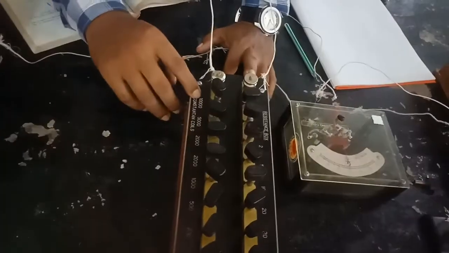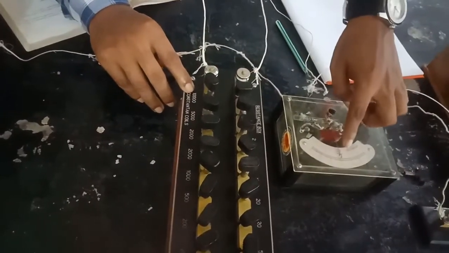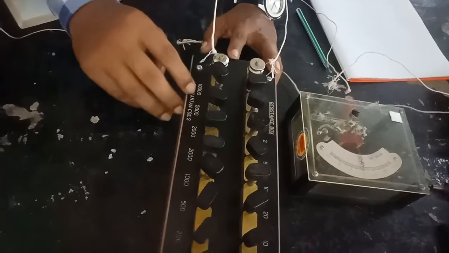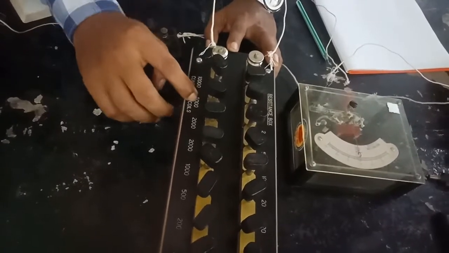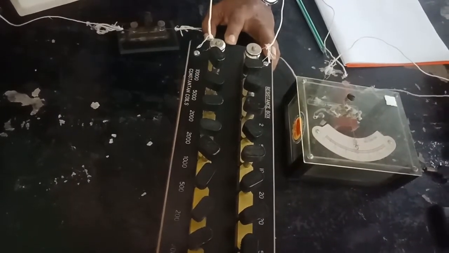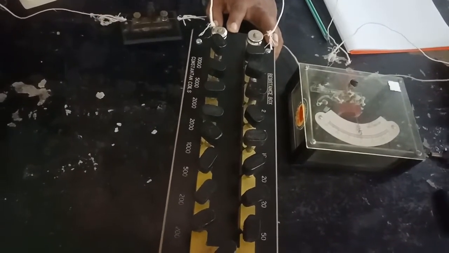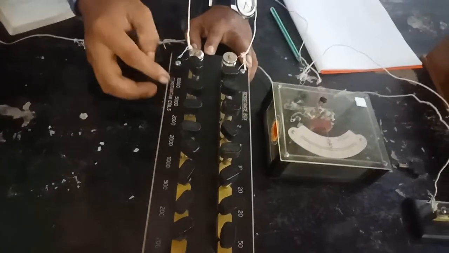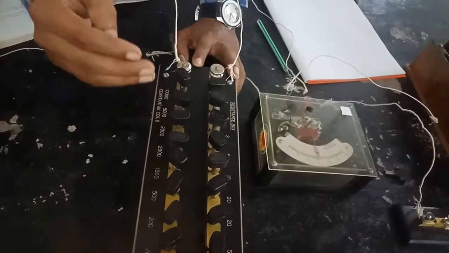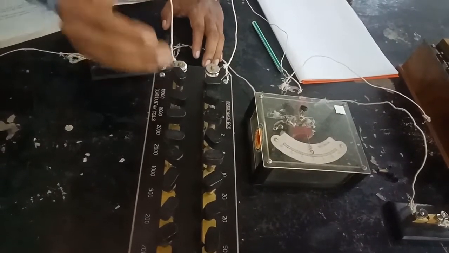For example, you take the deflection of the galvanometer for 10,000 ohm, 5,000 ohm, 6,000 ohm, 7,000 ohm, 8,000 ohm, 9,000 ohm, like you start from 5,000 and end up at 10,000. You note down all the individual deflections of the galvanometer for having R in the circuit only.